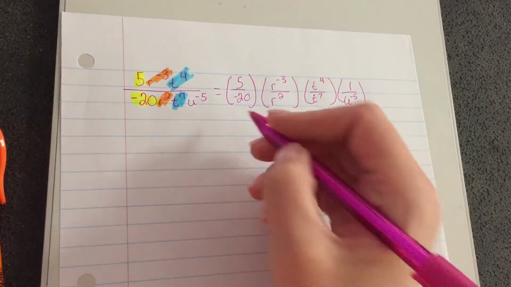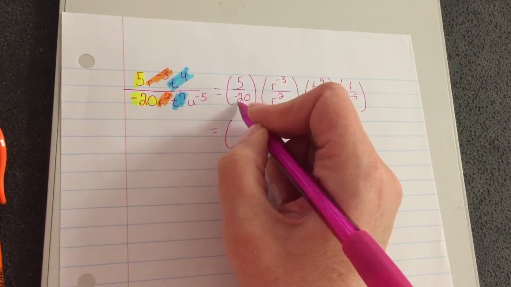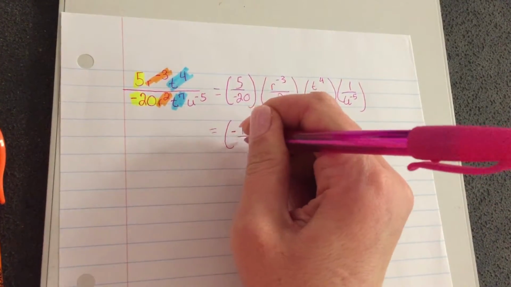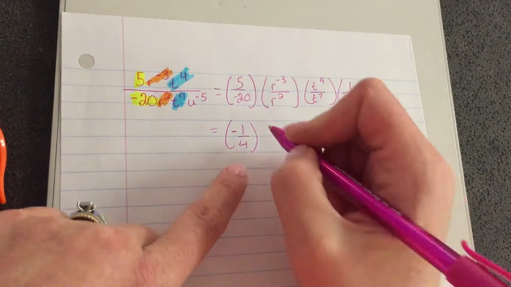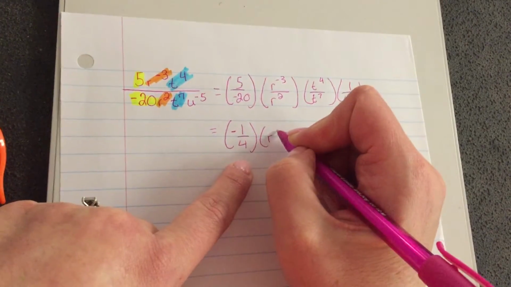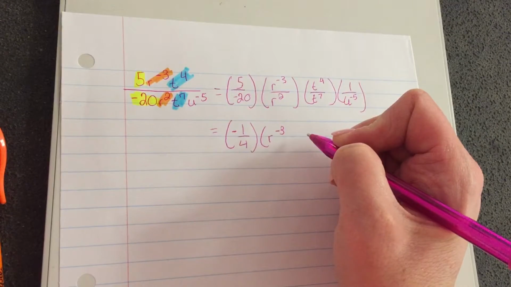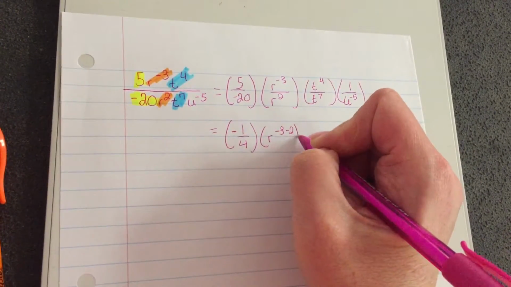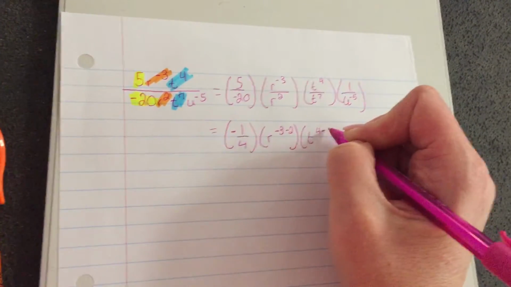Okay, so the first thing we're going to do is simplify. 5 divided by negative 20 simplifies to what? Negative 1 over 4. And you want to keep that fraction because remember, we got to keep our numerators and our denominators lined up. So right here I have R, negative 3. If I'm dividing, do I add or subtract? Subtract, minus 2. Then I have T, 4 minus 7.